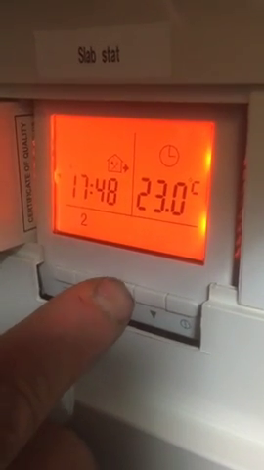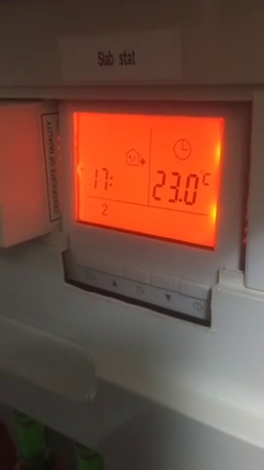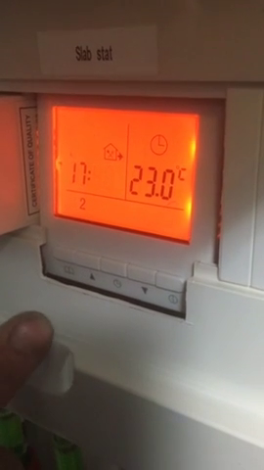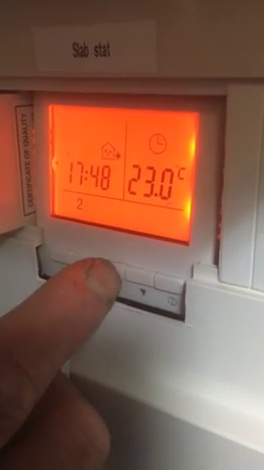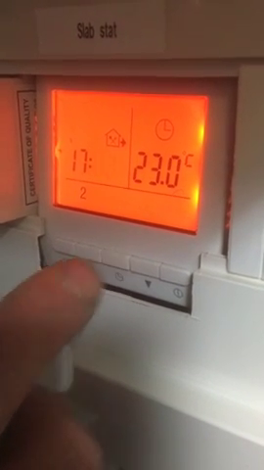Oops, we'll do that again. The minutes is flashing, and we can adjust the minutes or the correct time by using your up and down arrows. The clock button again will get you back to your main screen.